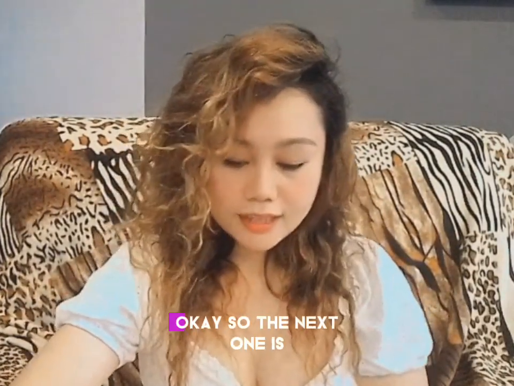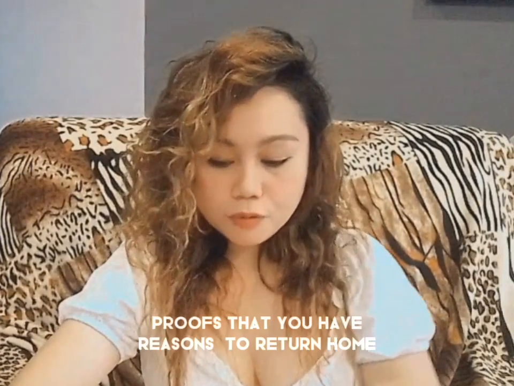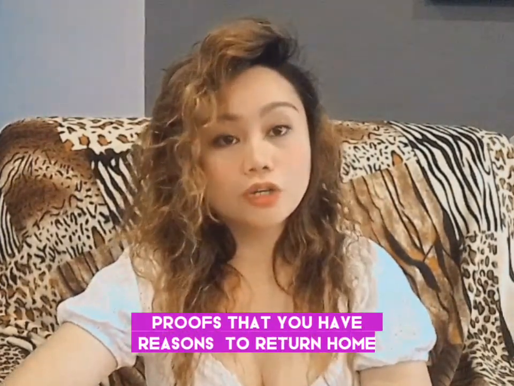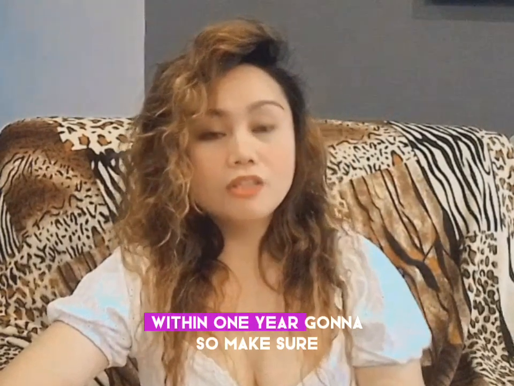So, the next one is pinaka-importante talaga to guys. You really need to prove, kailangan lahat ng proofs na ilagay nyo na, that you have reason to return home. So, hindi ka magstay dito. Since nag-apply ka ng tourist visa, wala kang balak magstay or mag-overstay. According dun sa example, na-approve ka ng 1 year multiple tourist visa or 3 months multiple entry within 1 year, ganon.